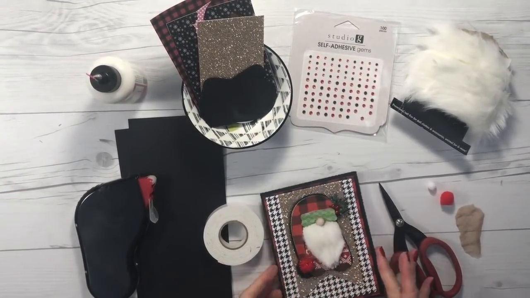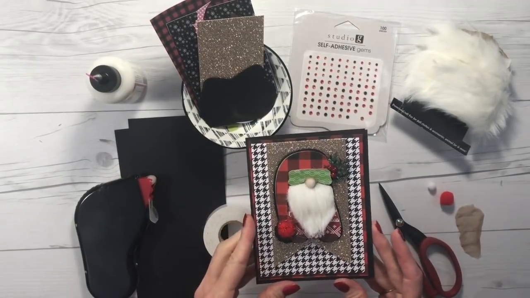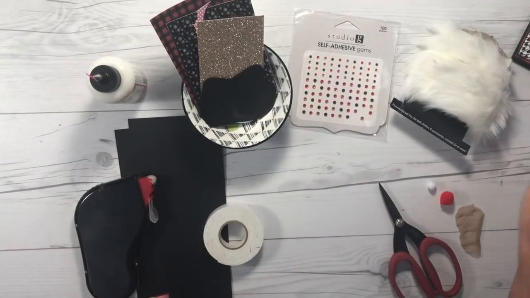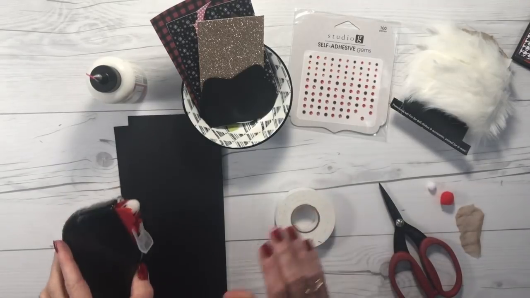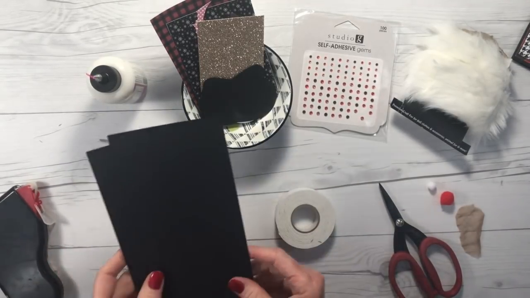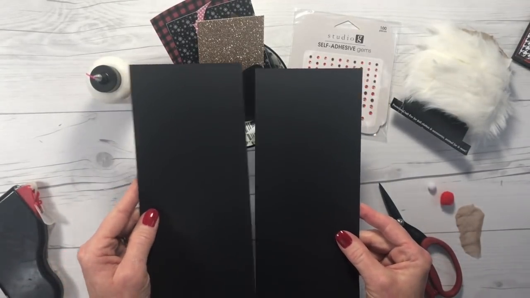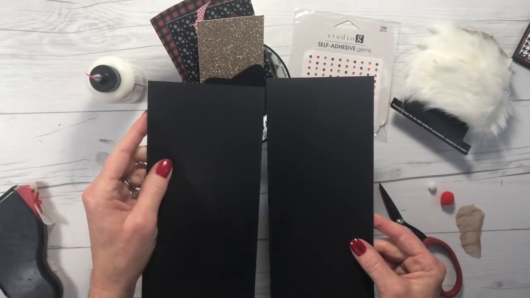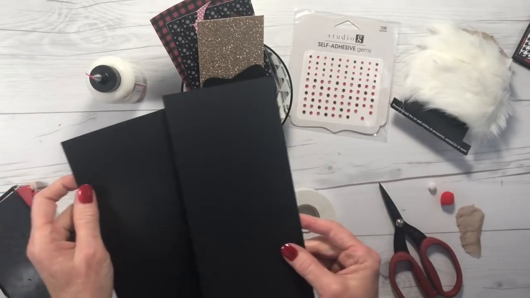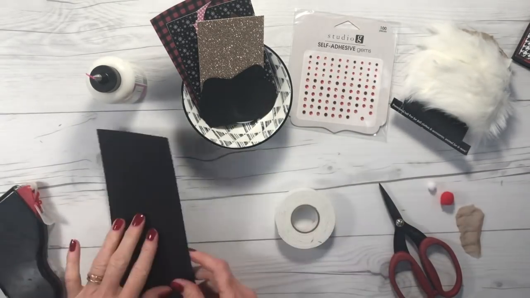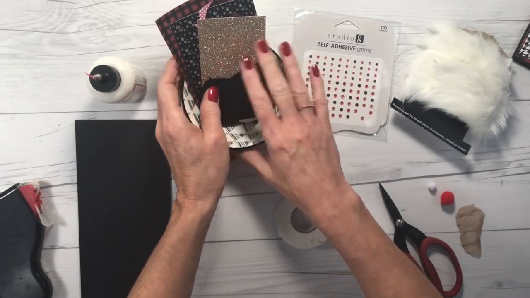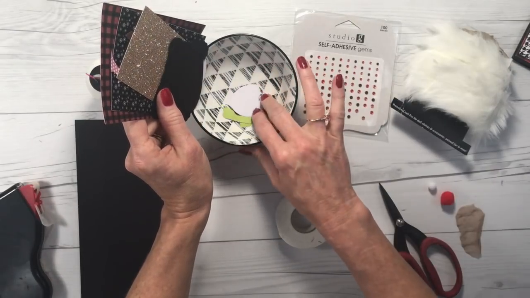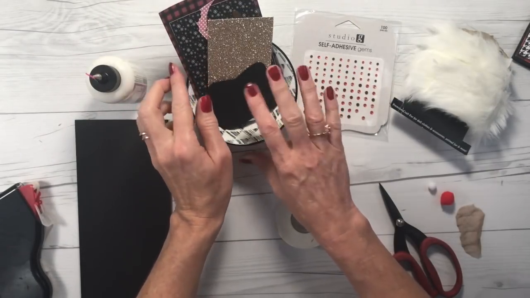This is the one that I originally made. So I'm going to set that aside. We have some foam tape, some dry adhesive, a piece of black cardstock cut in half. You're only going to need 1/2 of these. I cut it in half on the short side at 4 1/4. So we only need one of those. We have all our pieces that we cut out on the Cricut. I like to keep them in a little bowl that keeps all of my little pieces intact.